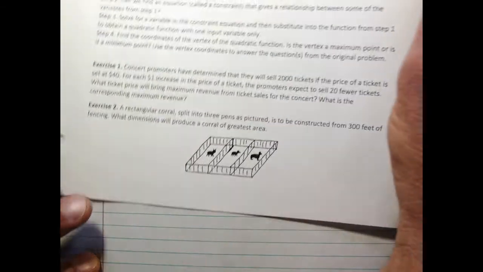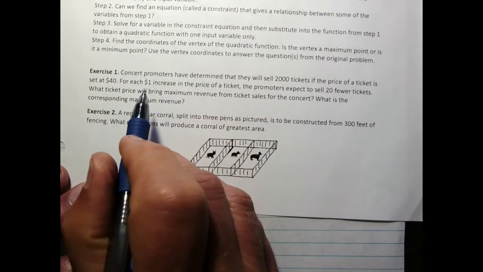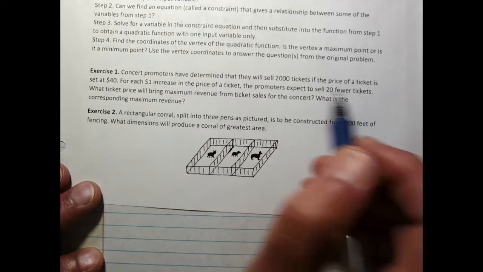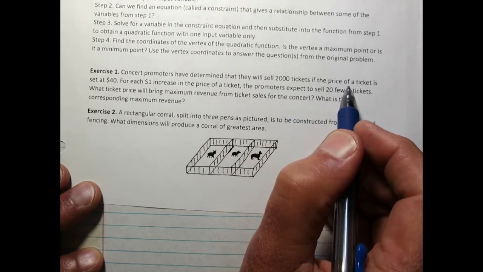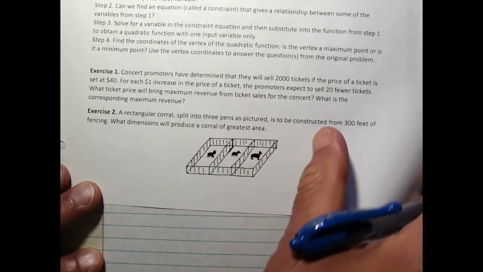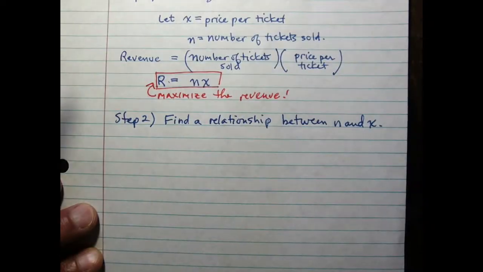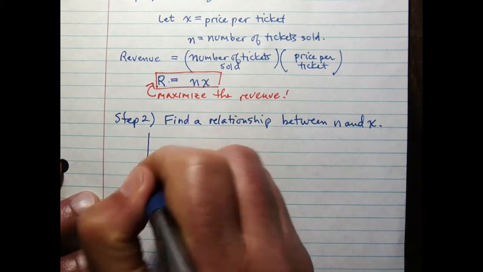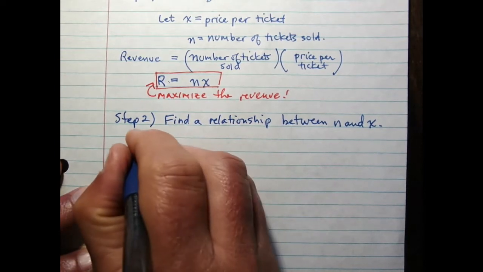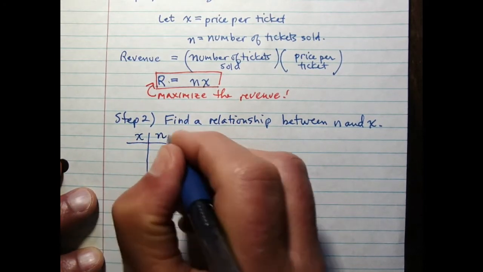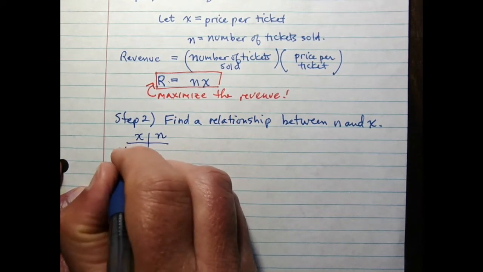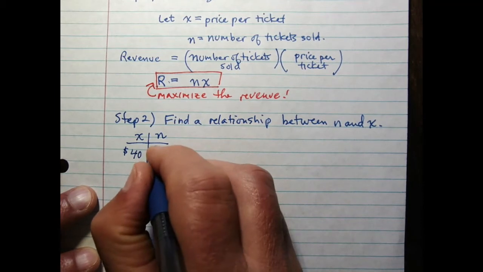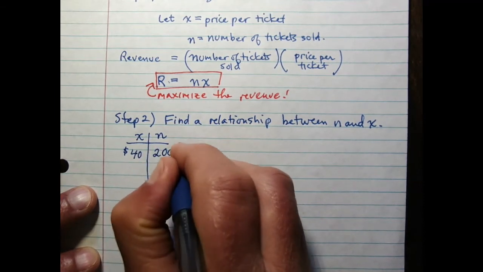Now, in the statement of the problem, we see that we'll sell 2,000 tickets if the price is set at $40 per ticket. Let's go ahead and set up a table of values here, x and n. So if we set the price of a ticket at $40 per ticket, we're going to sell 2,000 tickets.